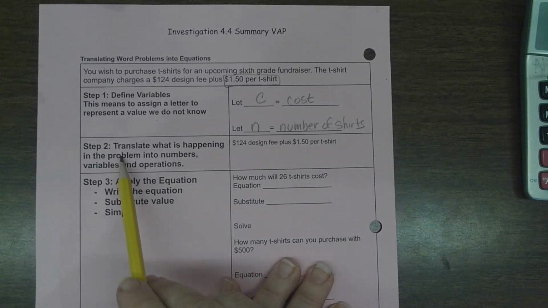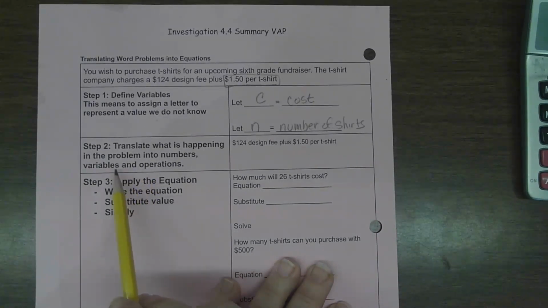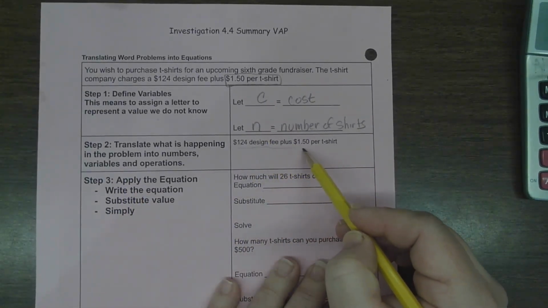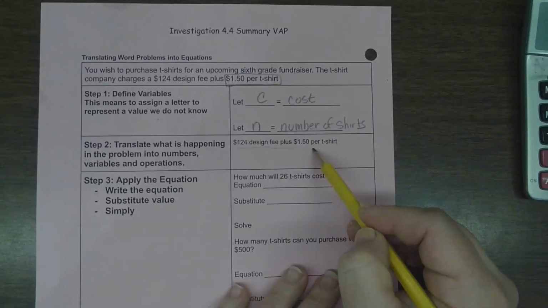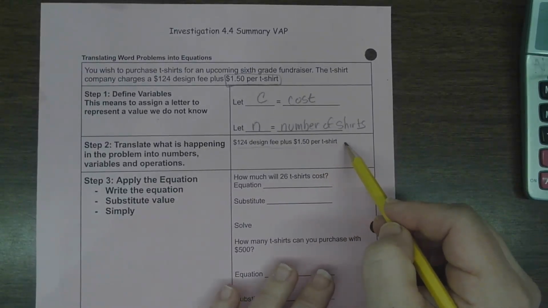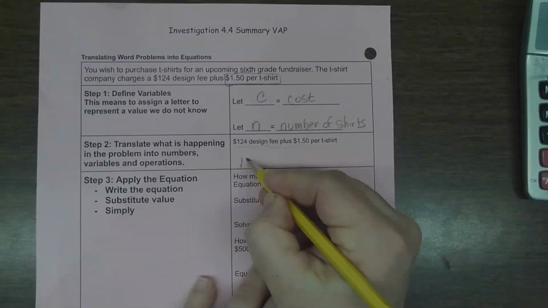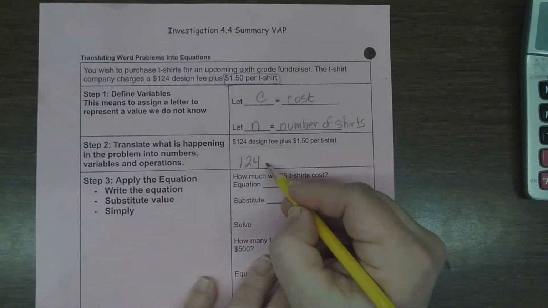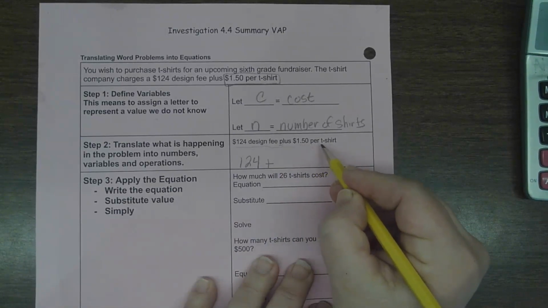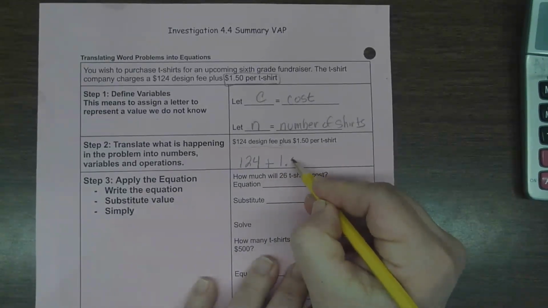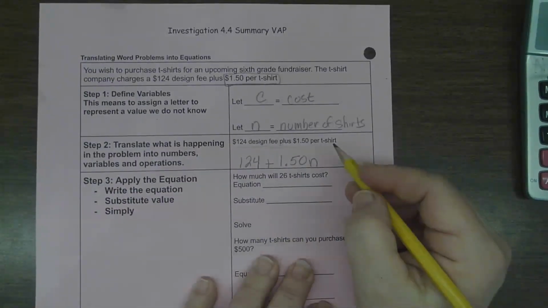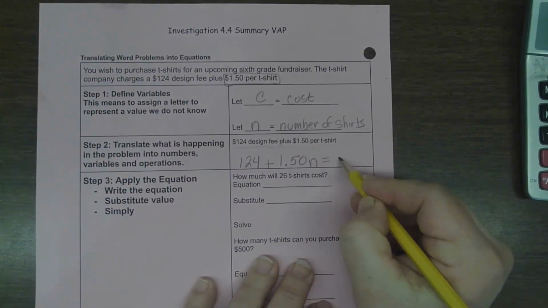Second step, translate what is happening in the problem into numbers, variables, and operations. So the design fee plus $1.50 per shirt is going to give us our total cost. So let's do our design fee, which is $124, plus $1.50 per t-shirt. We don't know how many t-shirts we're ordering, so that's where we're going to put our N. Then we'll equal our total cost.